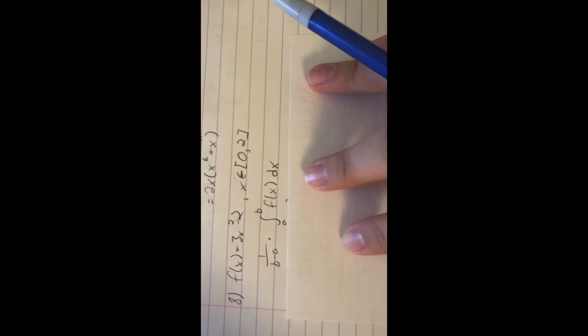And then finally, for number 8, they give you f of x equals 3x squared minus 2, x is inclusive from 0 to 2. This is not what this is supposed to look like, pardon me. So your first step, they want the average. So this is the formula for averages: 1 over b minus a times the integral from a to b of f of x dx.